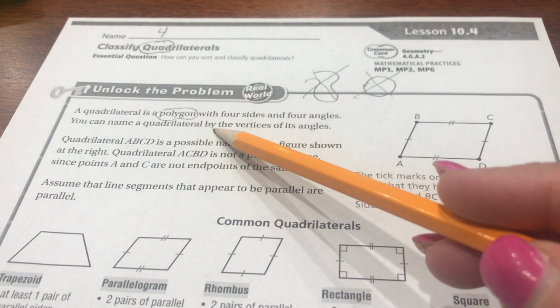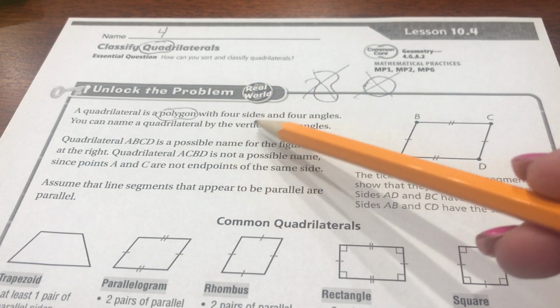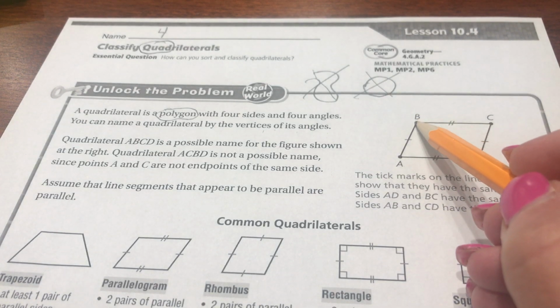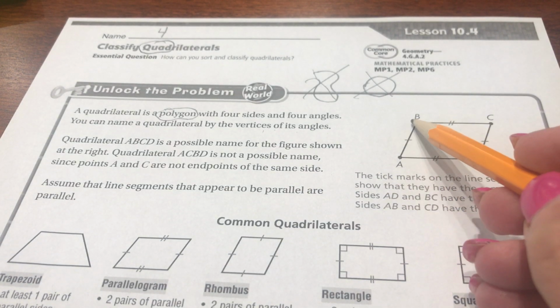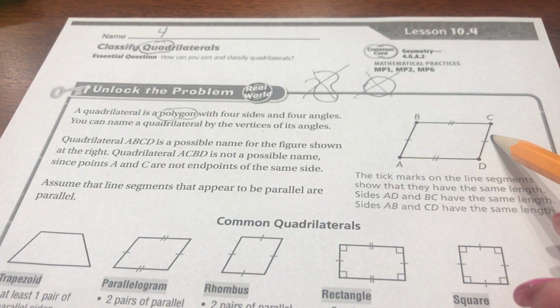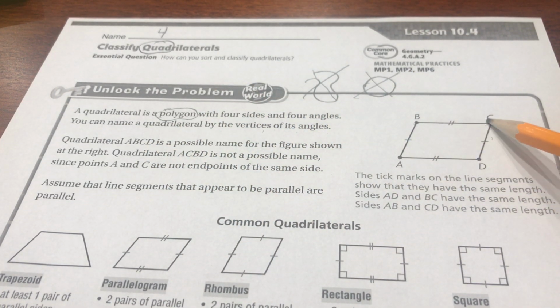You can name a quadrilateral by the vertices of its angles. Now, vertices is the plural word for vertex. And we can see that I have 1, 2, 3, 4 vertices. Okay? Quadrilateral ABCD is a possible name for the figure shown at the right.